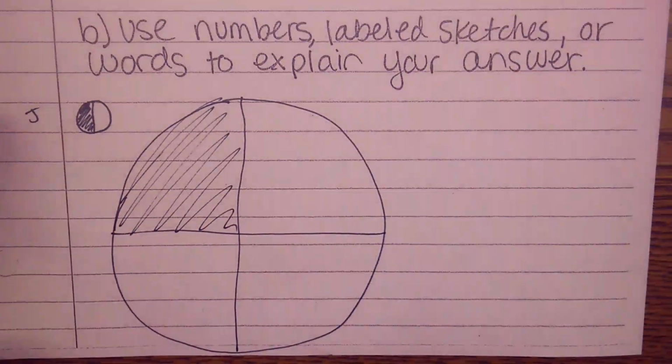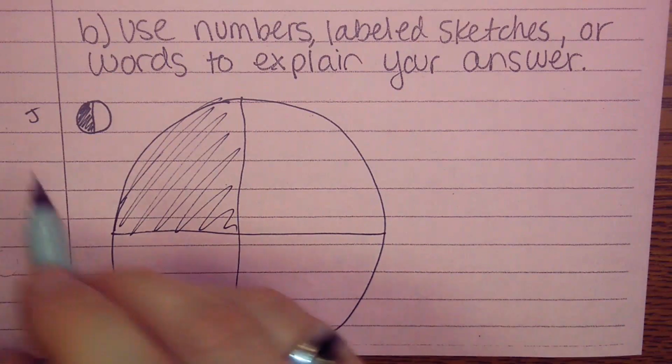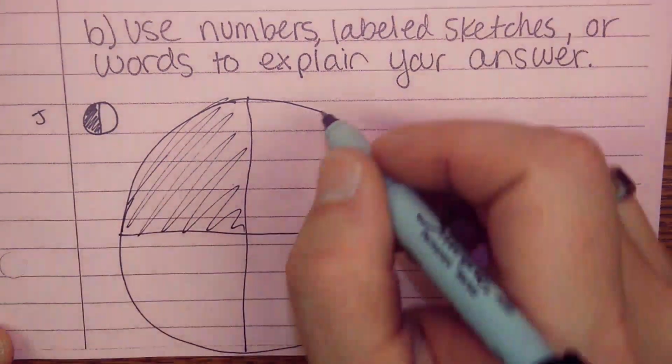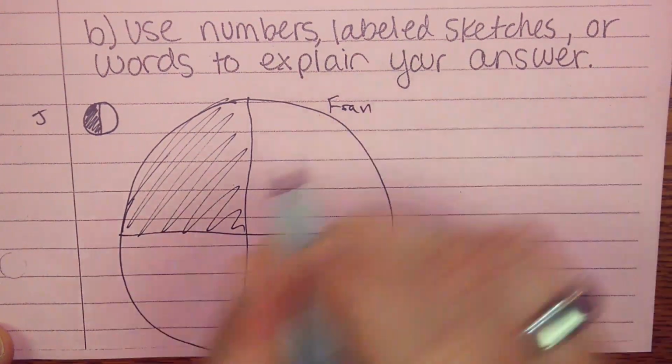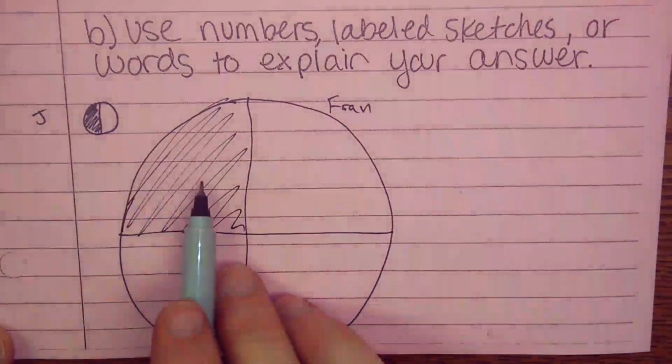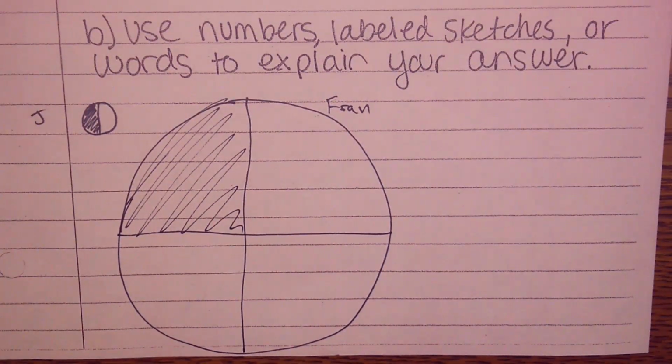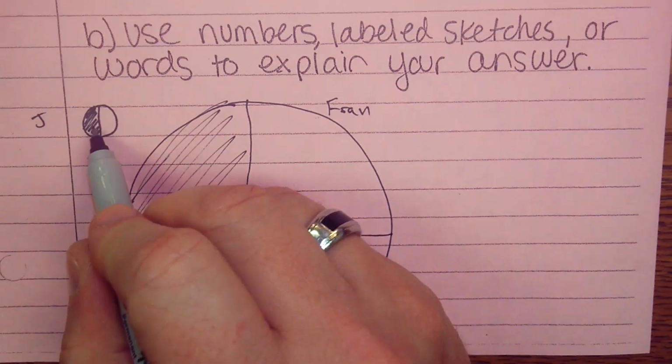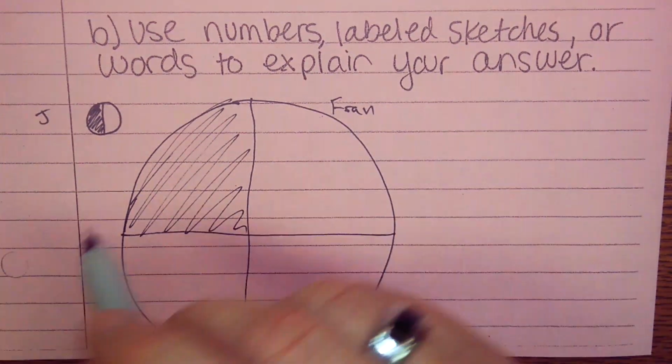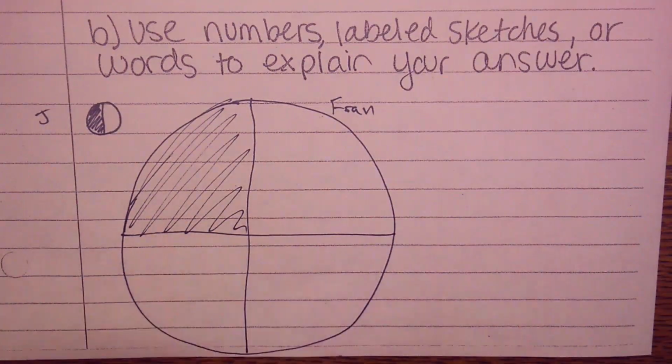of a giant cake. Andrew said that Jill ate more than Fran because 1/2 is always bigger than 1/4. And do you agree with Andrew? Well, if I just look at this drawing, I can see that this half is way smaller than this 1/4. So how can that be?